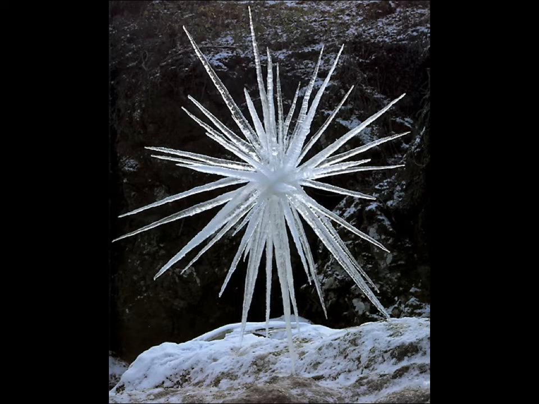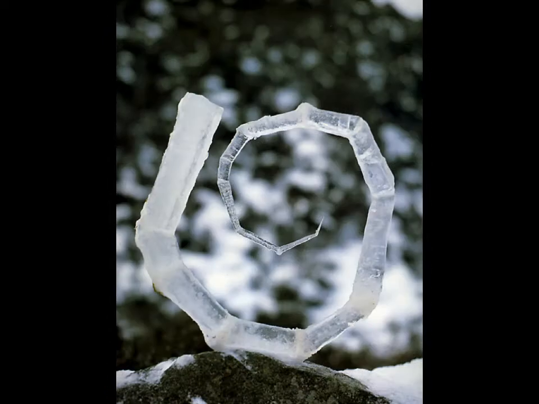He does some truly amazing things. This star form he made out of icicles, which he actually had to lick and hold together in order to make them stick together. And he has lots and lots of failures as well as lots of successes. This is an icicle spiral that he made.